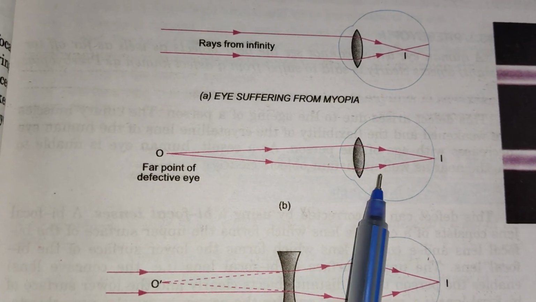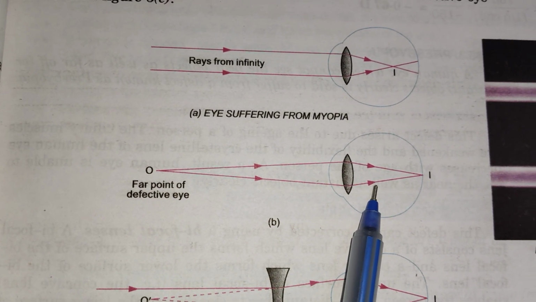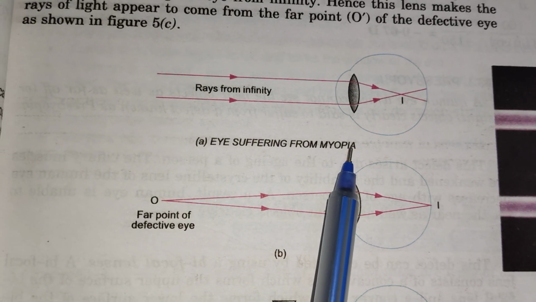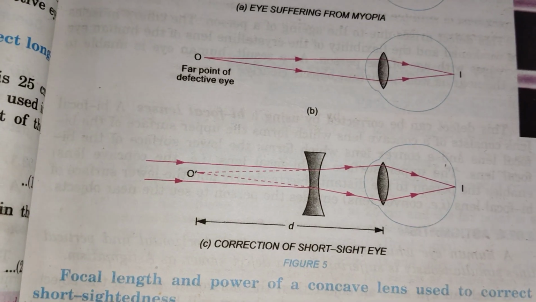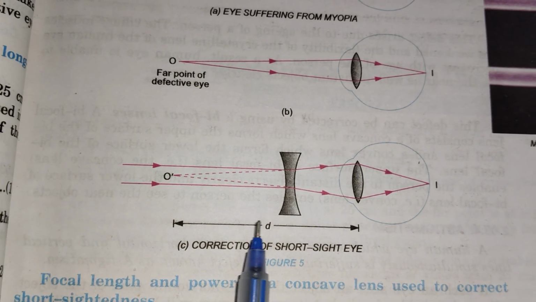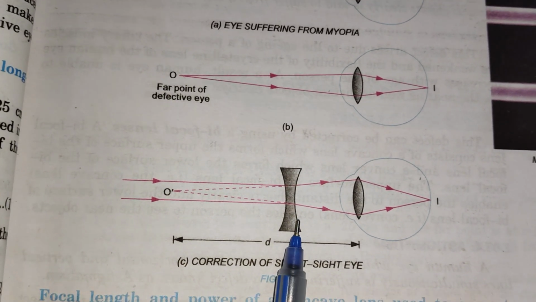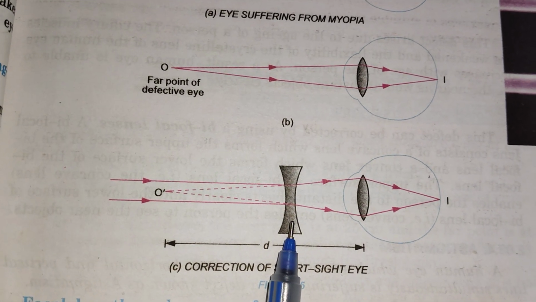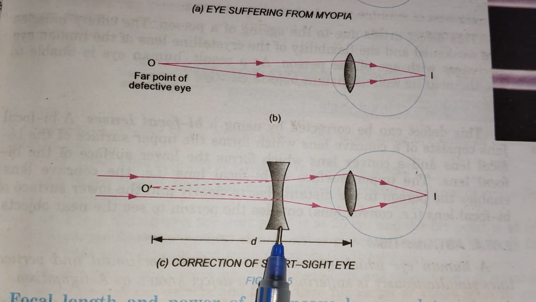This is the normal eye. This is the defective eye, myopia. And this is the correction. How can we correct myopia? By wearing a glass that is known as a concave lens.